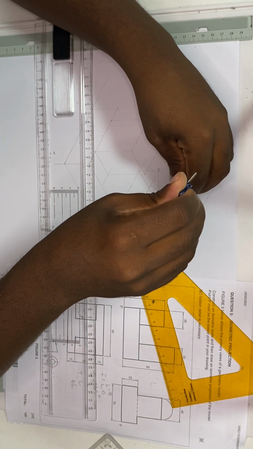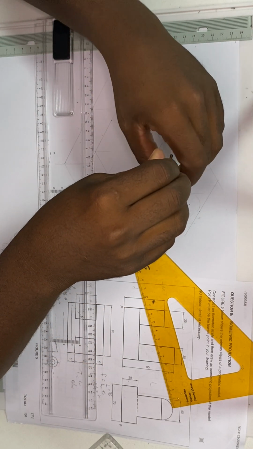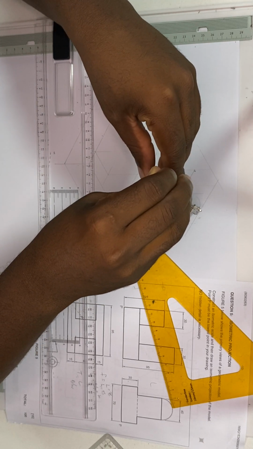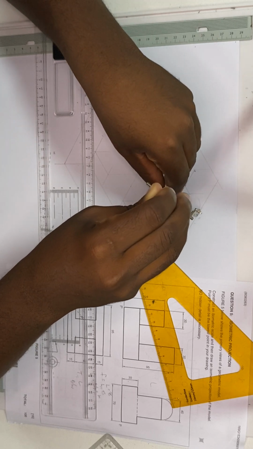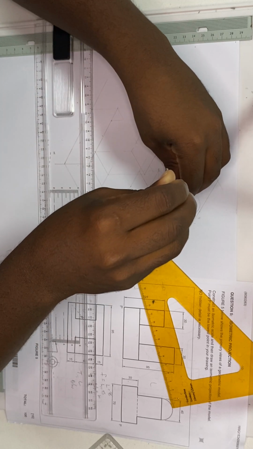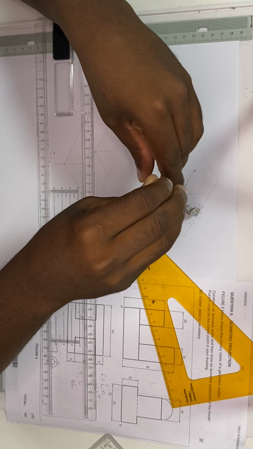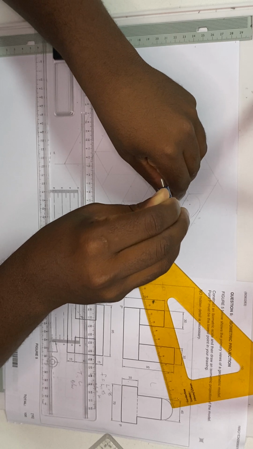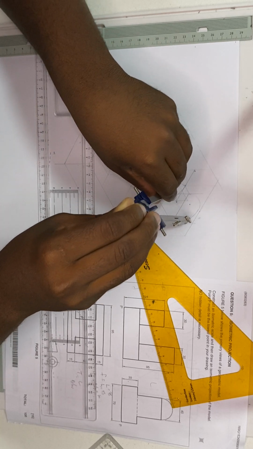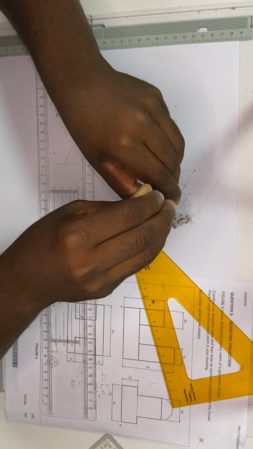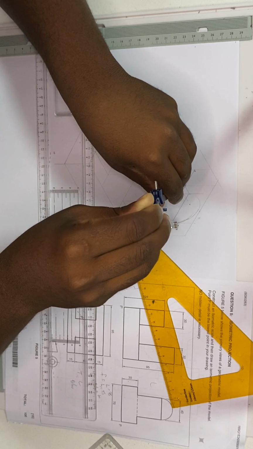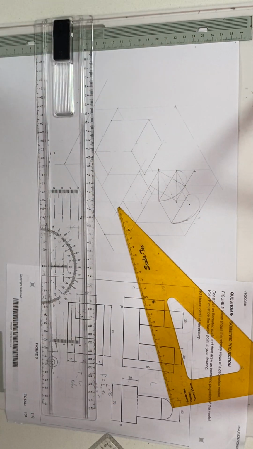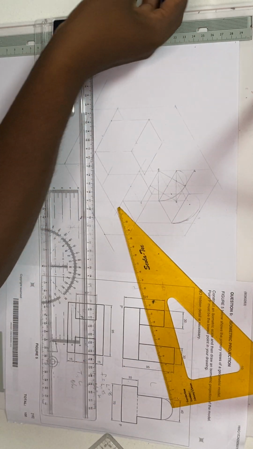It has to intersect with this one over here. Sorry about that, my compass is moving.